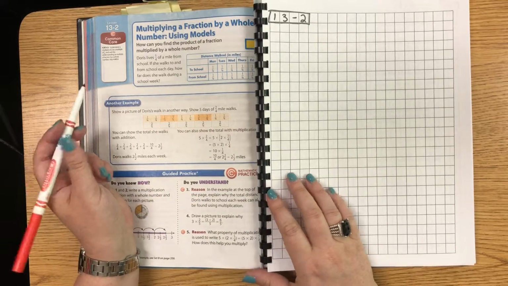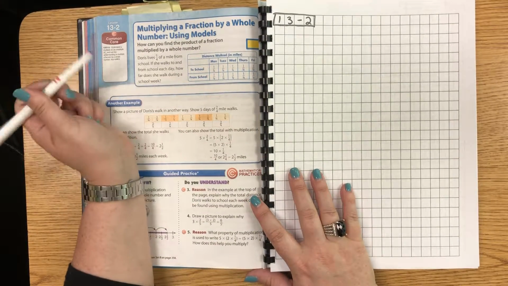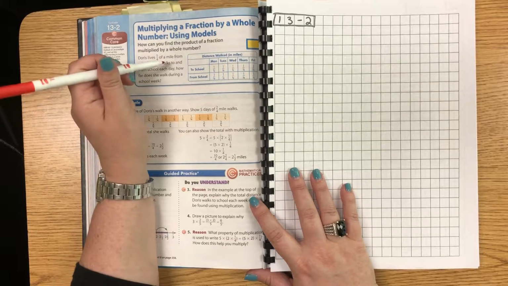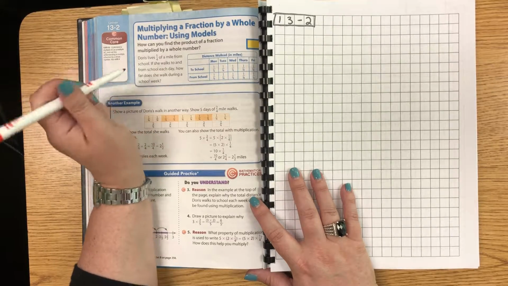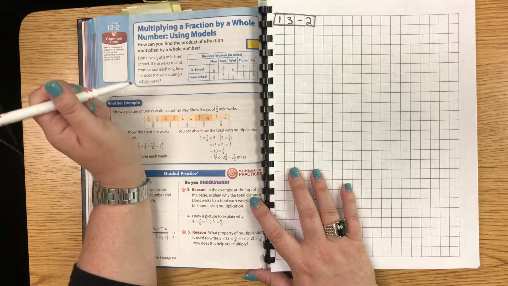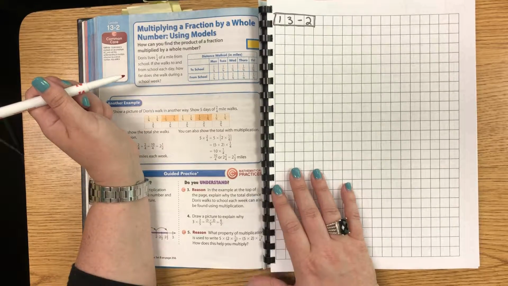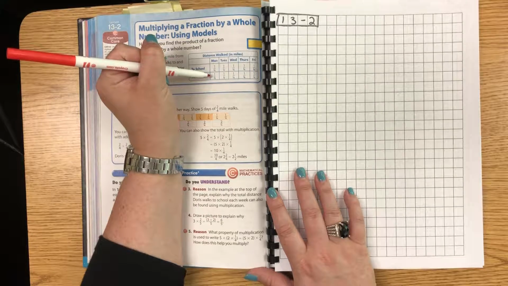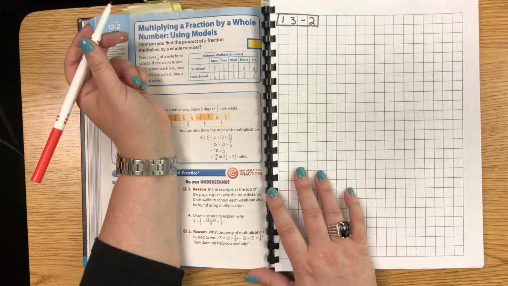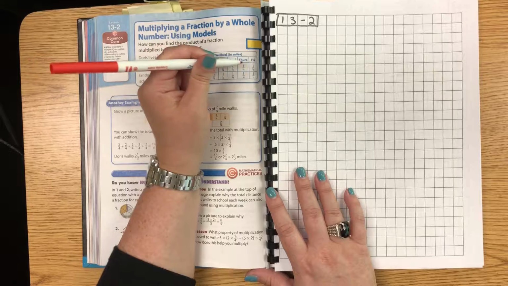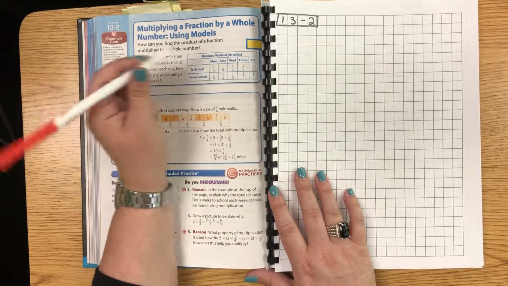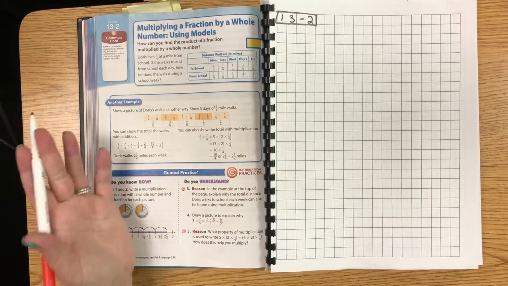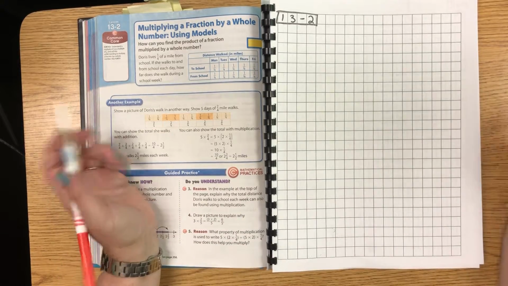So with 13.2, Doris lives 1/4 of a mile from school. If she walks to and from school each day, how far does she walk during a school week? 1/4 there, 1/4 back, so 2/4 a day, right? Monday, Tuesday, Wednesday, Thursday, Friday, that's 5 days. So she walks 1/4 of a mile 10 times a week, right?